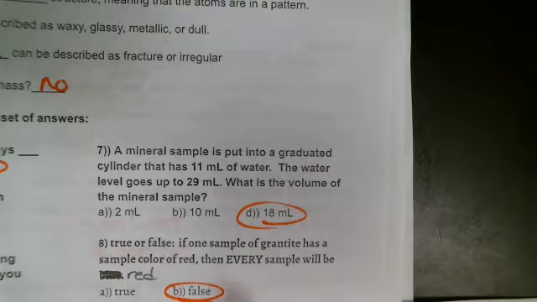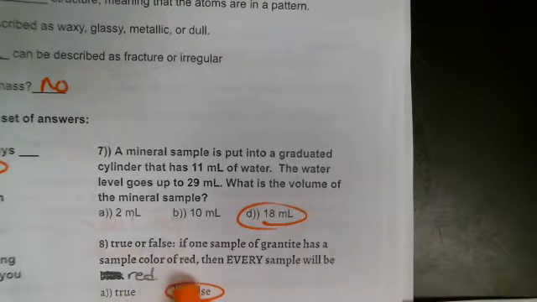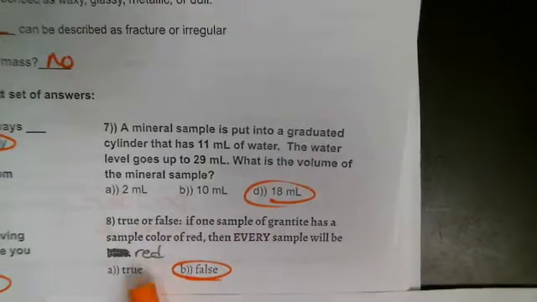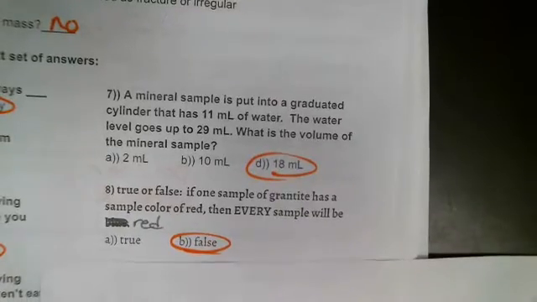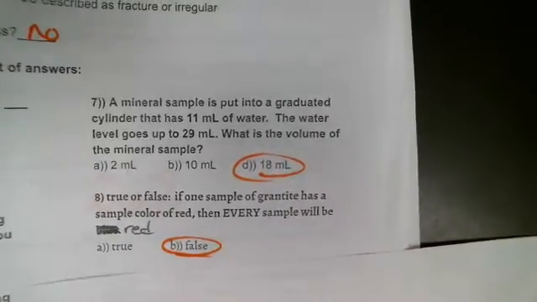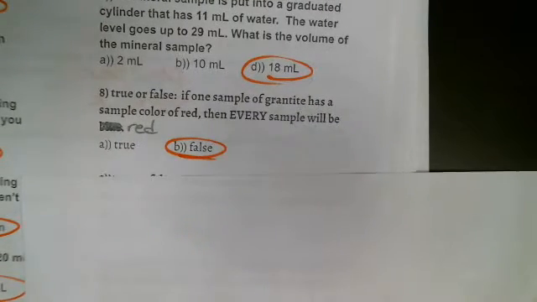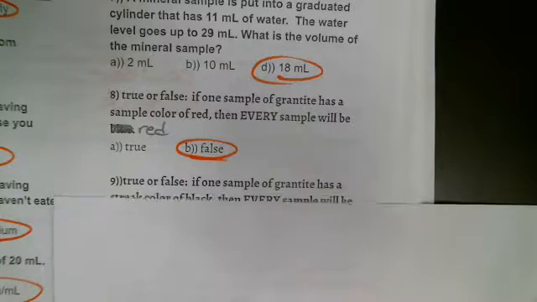Number 8. True or false? If one sample of granite has a sample color of red, then every sample will be red. That's false. Minerals can have an outer appearance that varies from one sample to another. Other qualities will be consistent throughout every sample, but not the outer sample color.